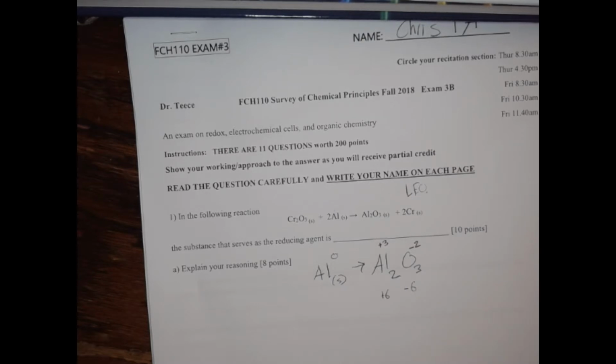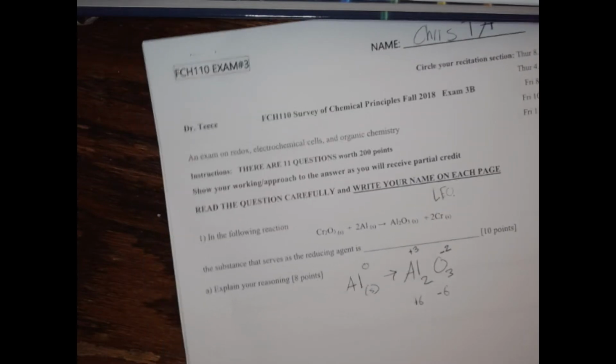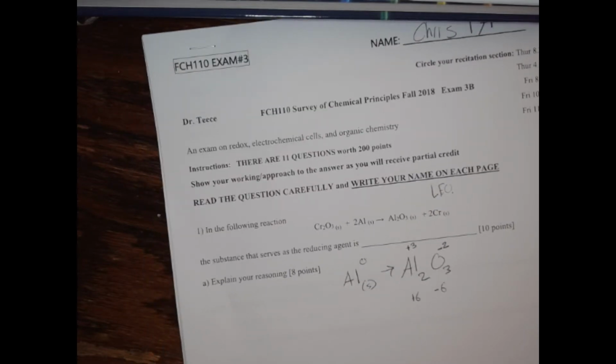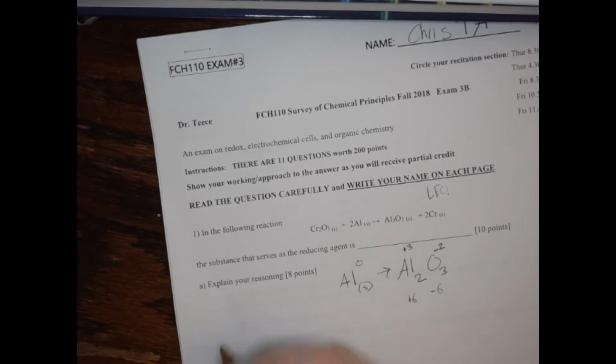So if aluminum is being oxidized, that means it's the reducing agent, because everything that is being reduced is an oxidizing agent, and everything that is being oxidized is a reducing agent. So that would explain my reasoning.